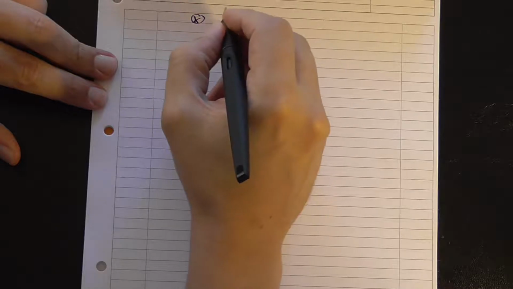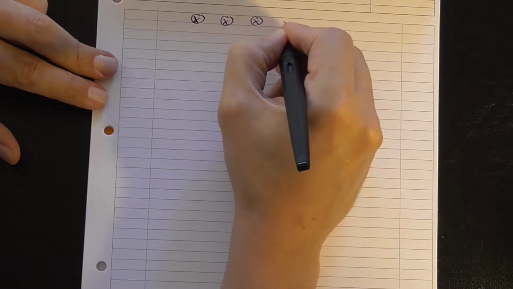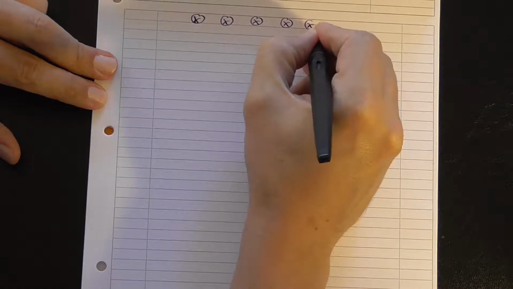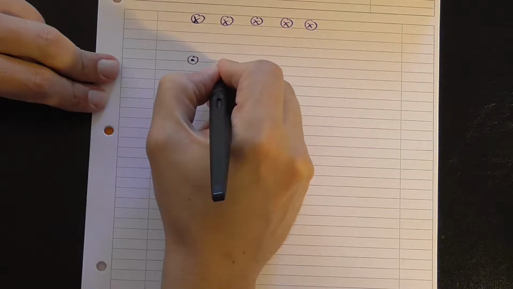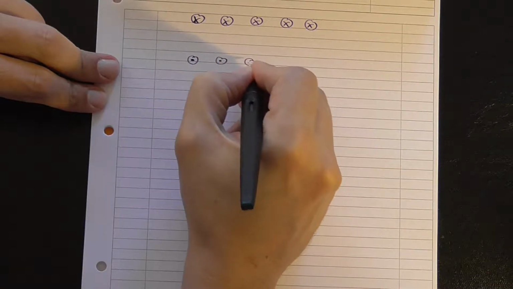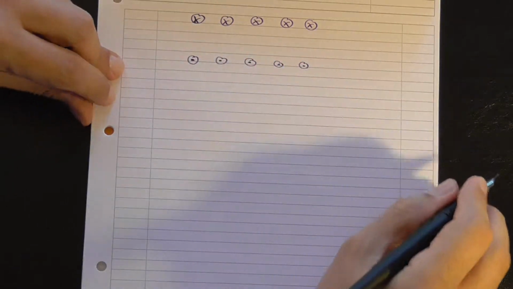So let me draw it also separately. So this is the top of the solenoid where the current is going into the page. And then at the bottom it comes out of the page, like this. So this is the tip of the arrow. So this is the current.